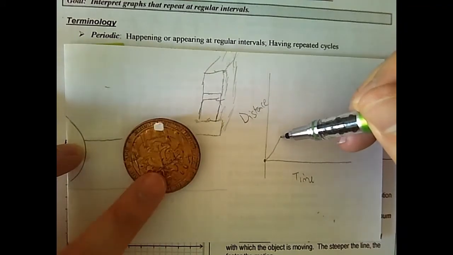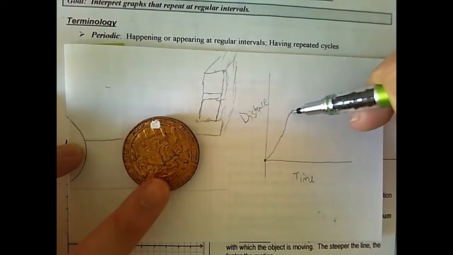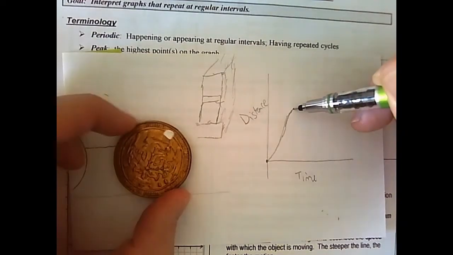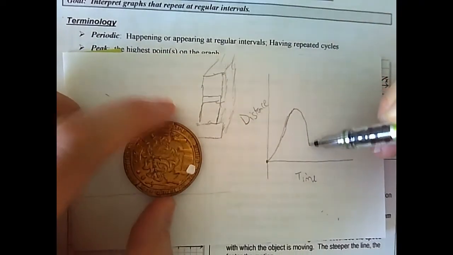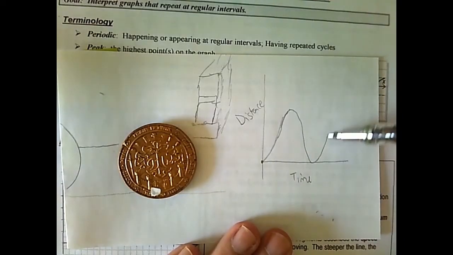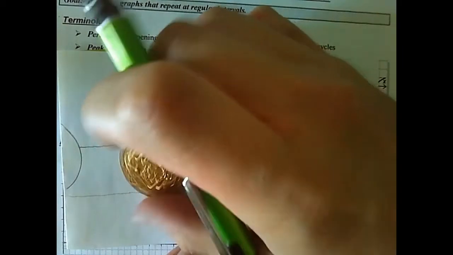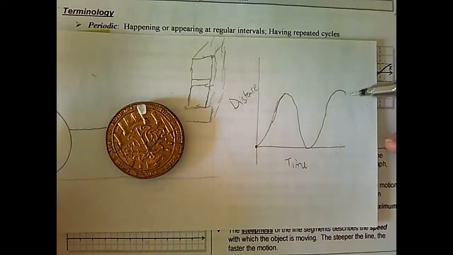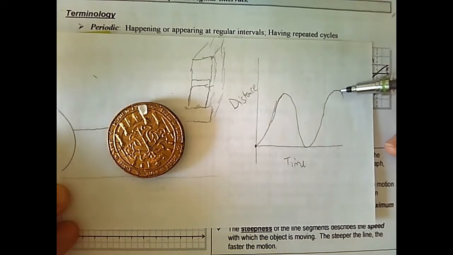It'll then get to a maximum point where it's the farthest away from the ground, and then it'll get closer and closer to the ground again until it's at its original point. Then the cycle continues as the wheel turns, the distance away increases and decreases again. The cycle will keep repeating as long as that wheel keeps moving.